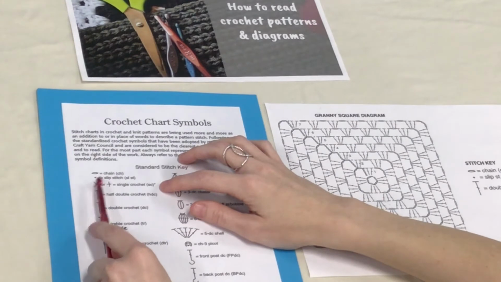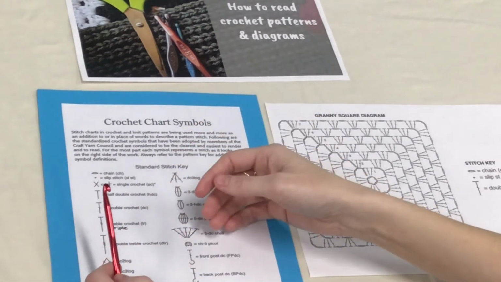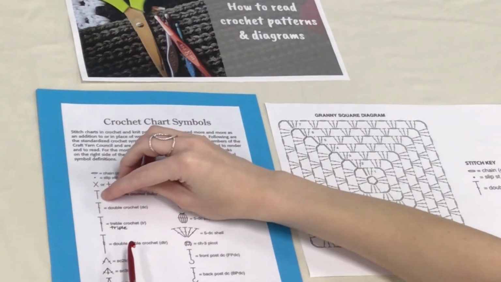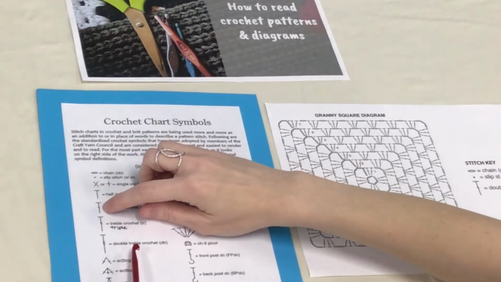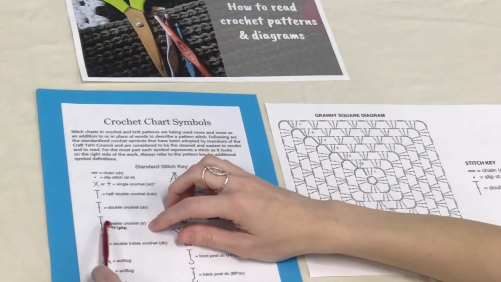It's either an X or a plus sign in patterns. But the rest of them are pretty standard. The half double crochet just has a little T, a hat on top. The double crochet looks like that, but it also has a little hash mark in the center. The triple crochet has 2 hash marks.